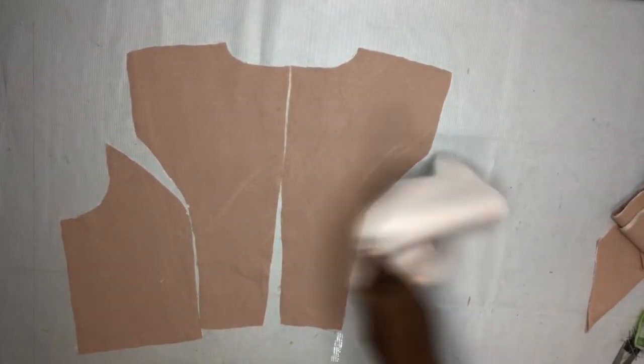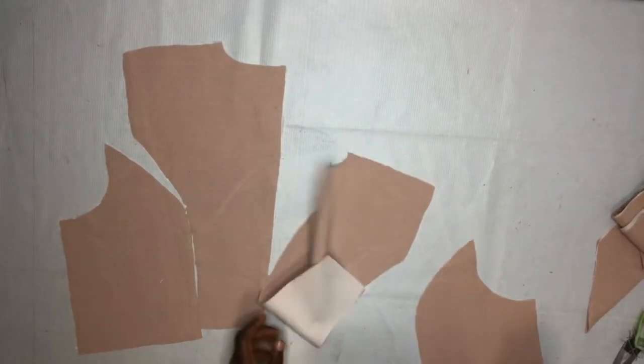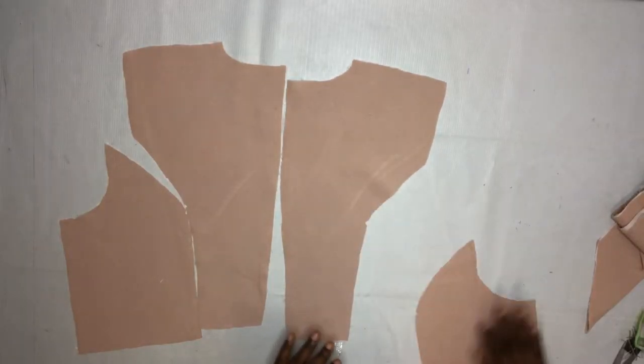So guys, we have come to the end of this tutorial. In my next tutorial, I'll be teaching you how to sew all this together.